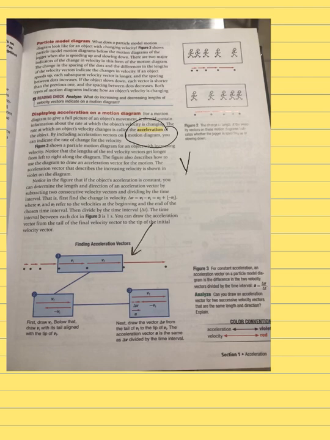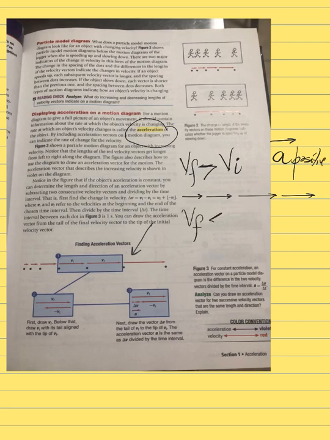When the final velocity is bigger than the initial velocity, you will have a diagram like this in which the vectors are increasing, right? So acceleration is positive. When the final velocity is smaller than the initial velocity, you are going to have a diagram like this. Acceleration is negative because you were decelerating. Understand that? Not complicated.